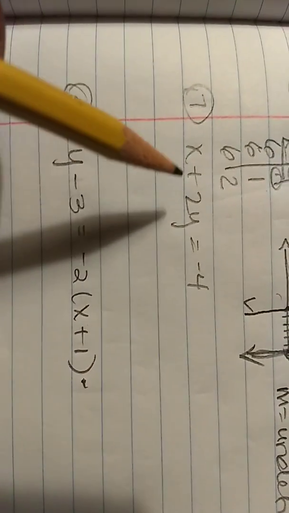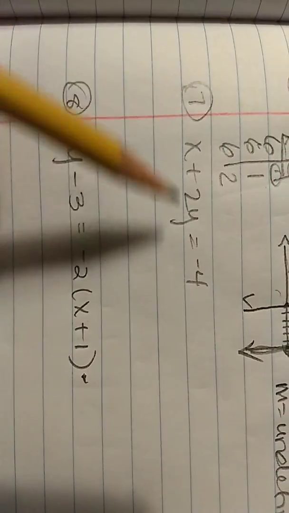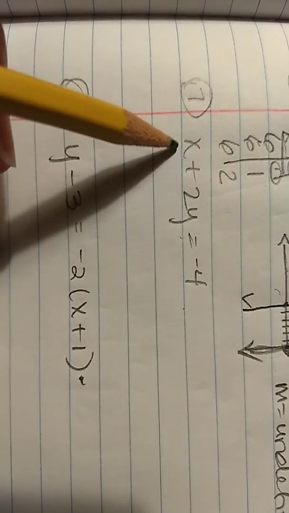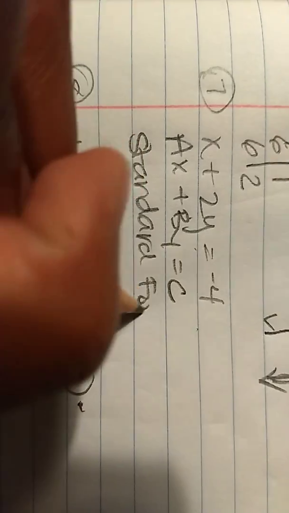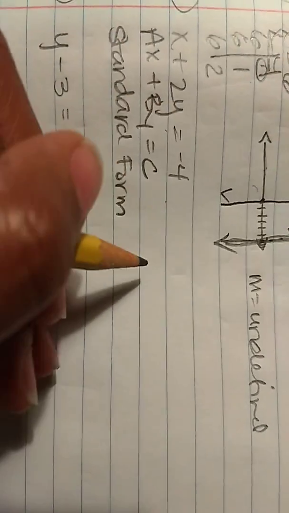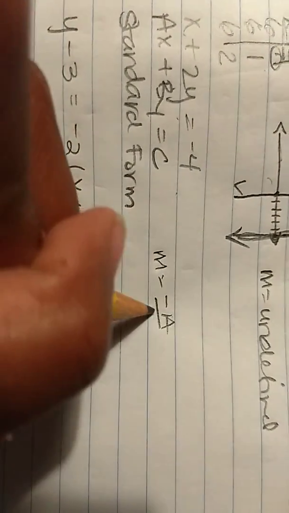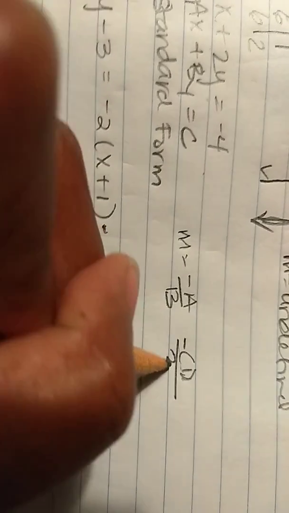All right, so now I have to find the slope of this equation. This is in standard form because both the x and the y are on the same side. This one looks like ax plus by equals c. And the way I find the slope of standard form is m equals negative a over b. So in this case, my a is 1, so negative 1 over, and my b is 2. So that gives me negative 1 over 2.